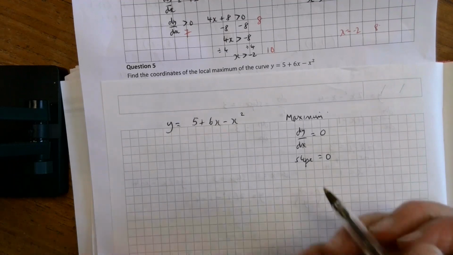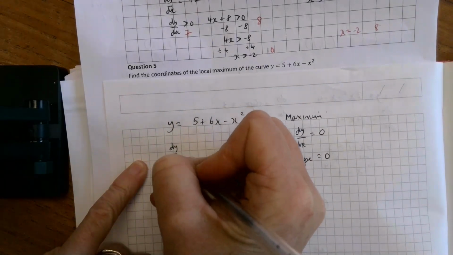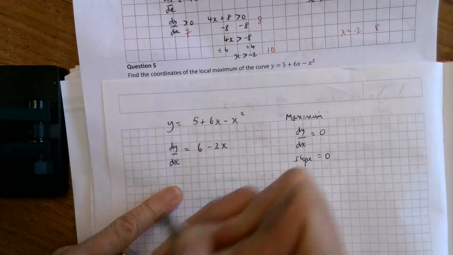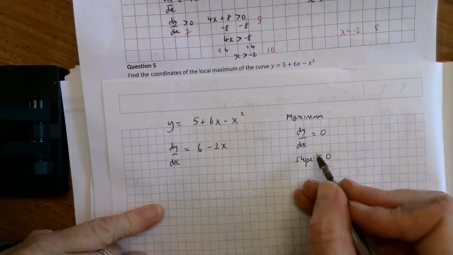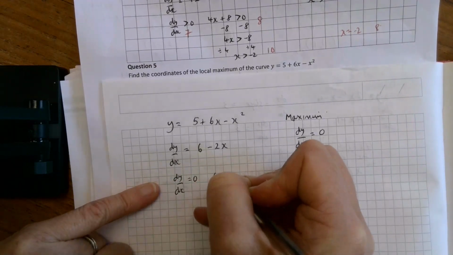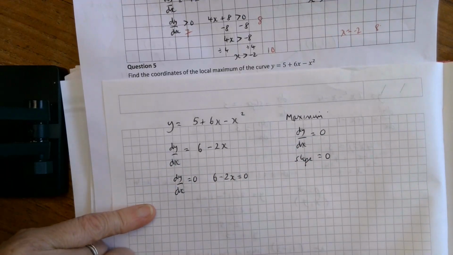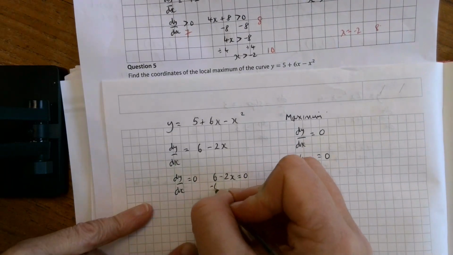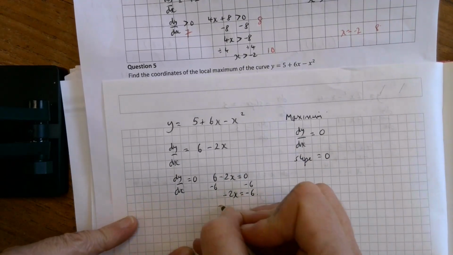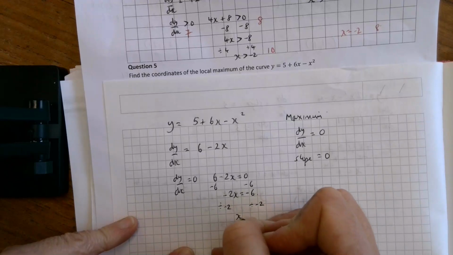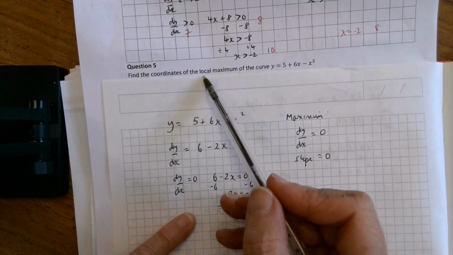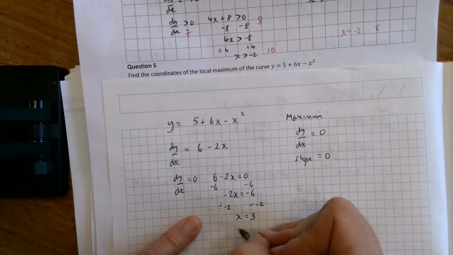So dy/dx is equal to, well, the 5 is gone, so it's 6 minus 2x. At a maximum, dy/dx is equal to 0, so 6 minus 2x is equal to 0. I subtract 6 from both sides, so minus 2x is equal to minus 6, and then divide by negative 2, x is equal to 3. So find the coordinates of the local maximum. So this is just x equals 3.